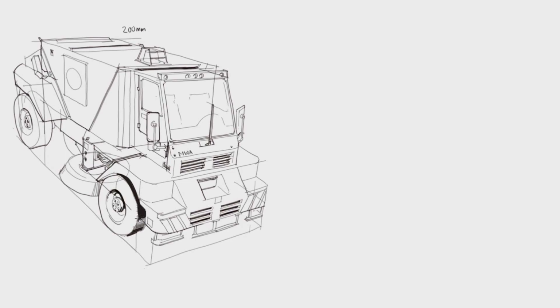I'm really into the way that Syd Mead does his vehicle sketches, and he uses these very heavy, dark cast shadows in a lot of his work.